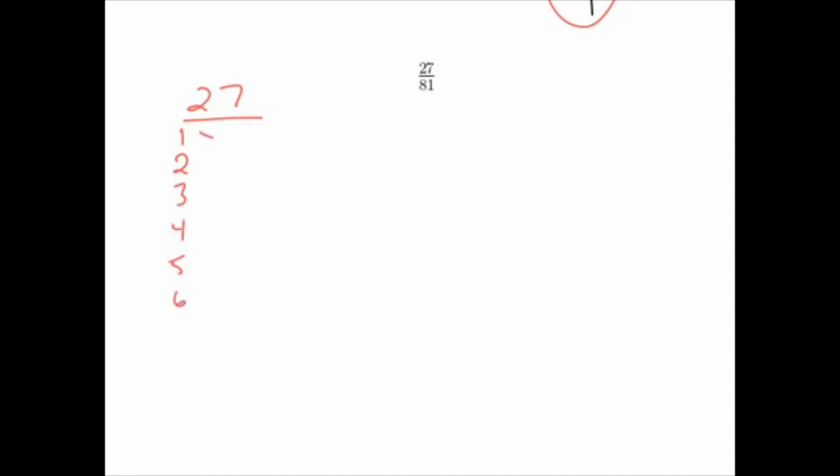So 1 times 27 equals 27. 2 is not a factor because 27 is an odd number. So 2 would always fit into an even number, but because 27 is odd, we know that it's not a factor. 3 times 9 is equal to 27. Similarly, 4 will not be a factor because, again, 27 is not an even number.